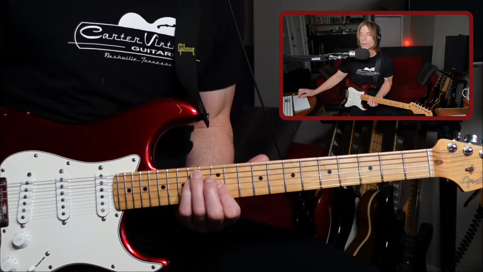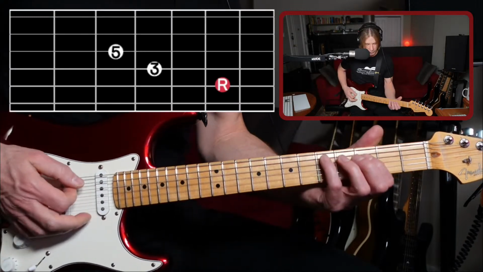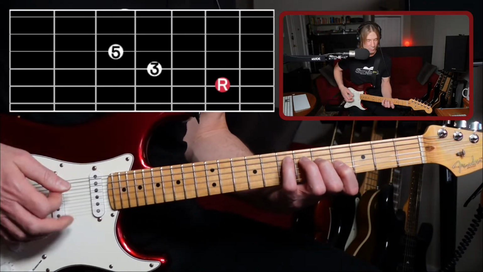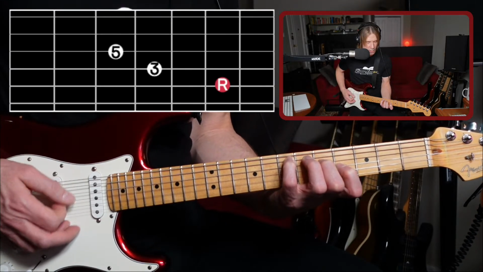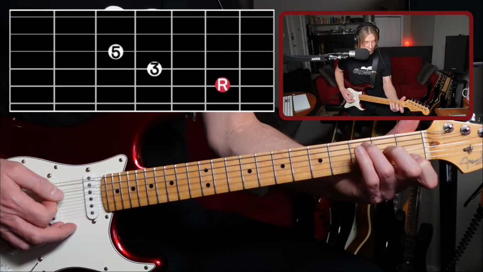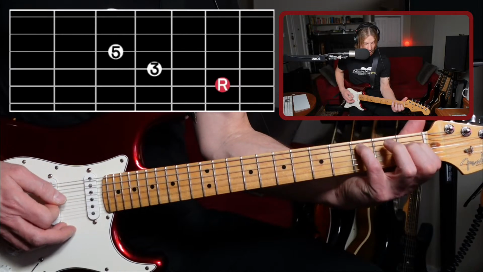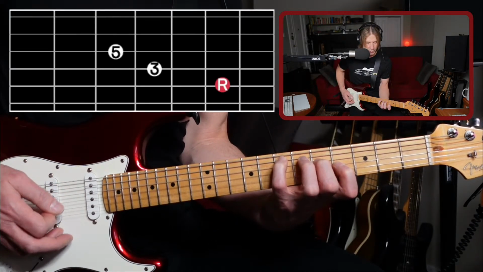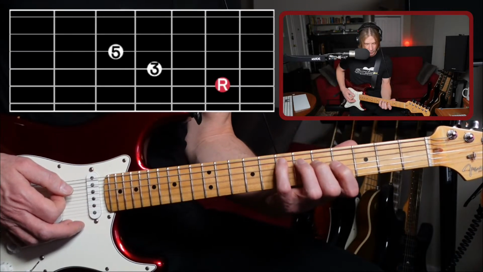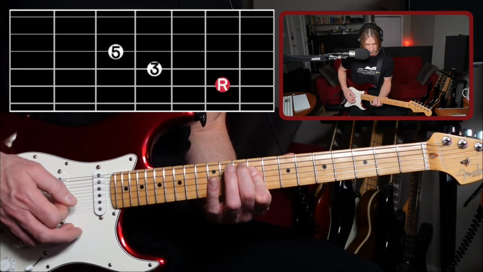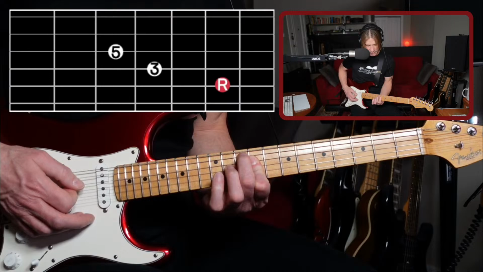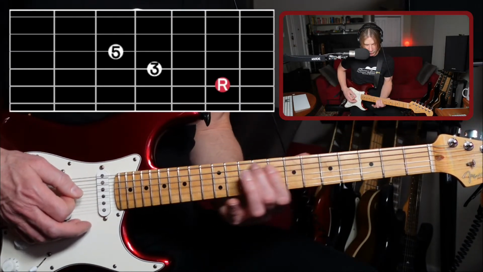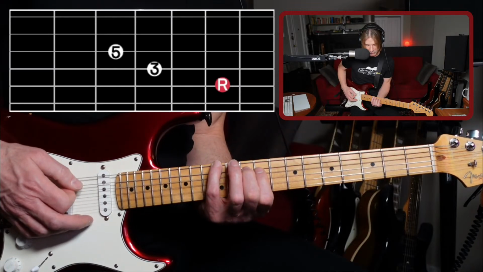Now, real quick, just going back to this root version. This is part of a C shape right here. Check it out, because it looks like a C, right? Here would be a C chord, or C minor. If you slide it up to E, C shape. So it's part of the same thing. This next one up here is part of a G shape right there, because you have the third, fifth, like this.